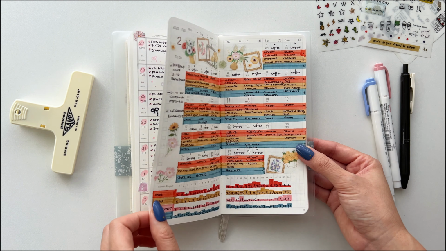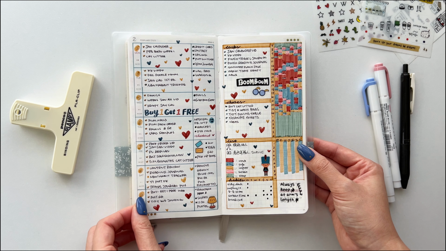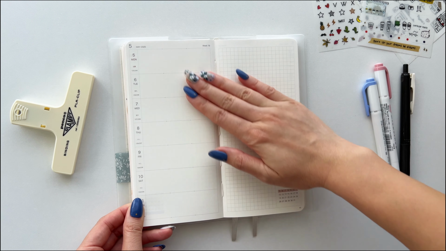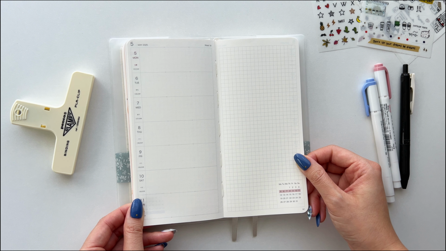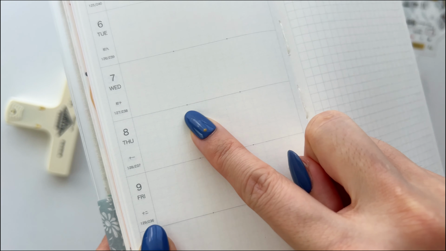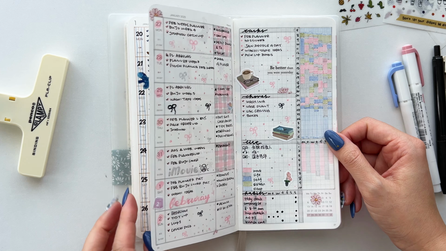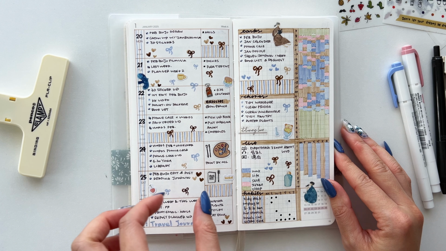This planner includes a monthly calendar followed by weekly pages. So let's dive into the weekly layouts first. On the left, there's one block for each day, and on the right is a plain grid page. On the left side, you'll notice two tiny dots on each line which help you divide the space if needed. I usually split each day into two sections, one larger and one smaller.